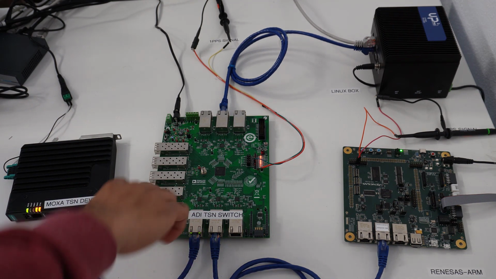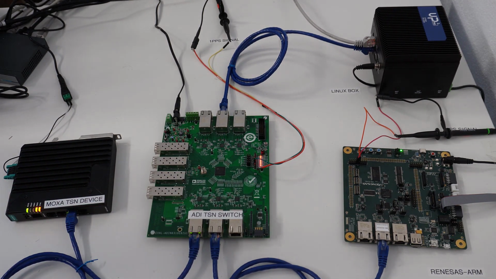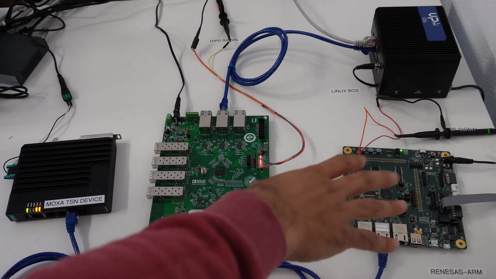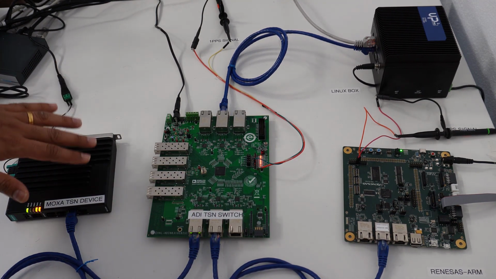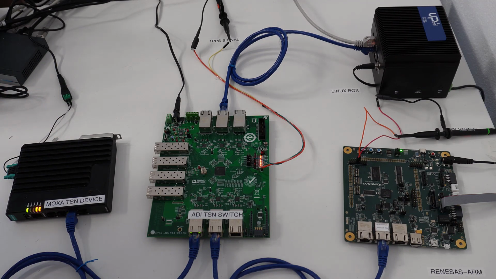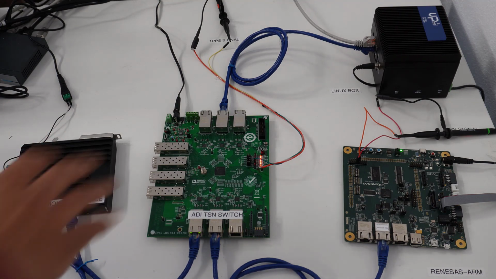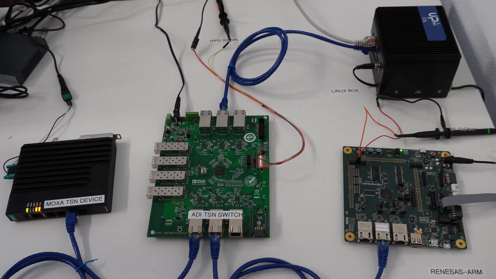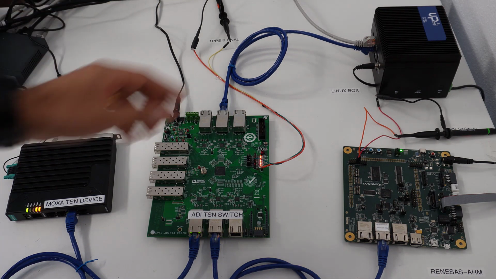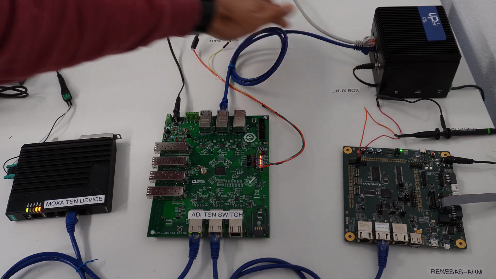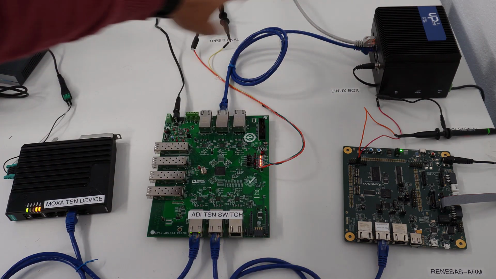This is where the ADI TSN switch will act, and we have the Renesas which is running FreeRTOS, and then we have the Moxa device. This is a switch and also a device. Moxa has given this device to us to develop both. They have the switch firmware already running, but we are using it to test our end device capabilities. And this one is a Linux box running RT Preempt Linux. It has the RT patch, and it has an i210 NIC card which is connected here. All the blue wires that you're seeing here are running TSN.